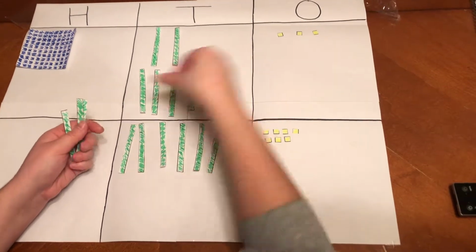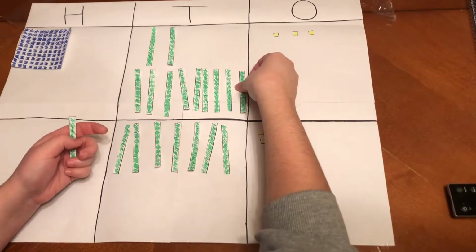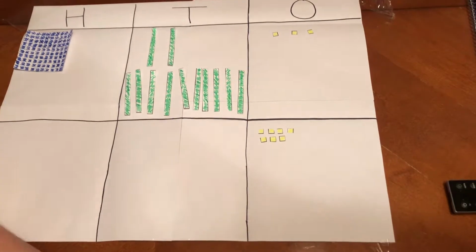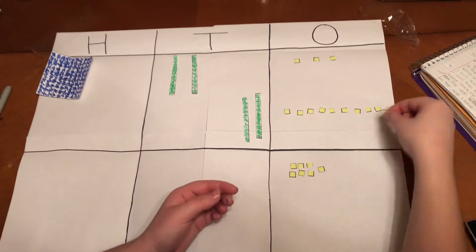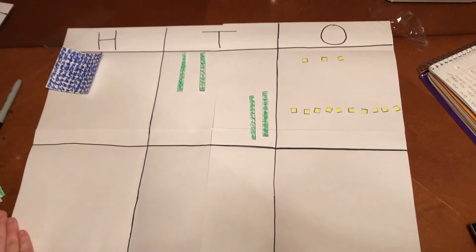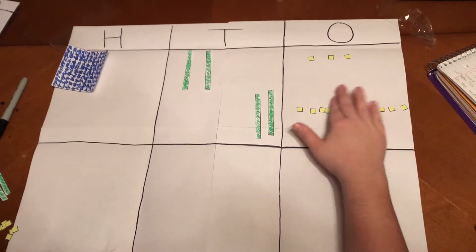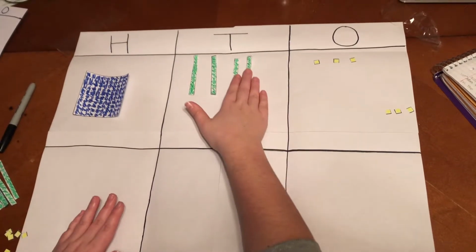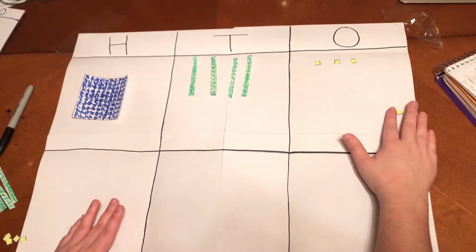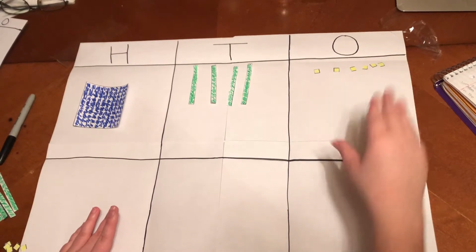I will trade one flat for 10 long blocks. I will then subtract the 7 that I need. I then had to do the same thing for the ones place value, trading one long for 10 cubes. I could then subtract the 7 again. In the end, I have one flat, 4 long, and 6 cubes, making the answer 146.